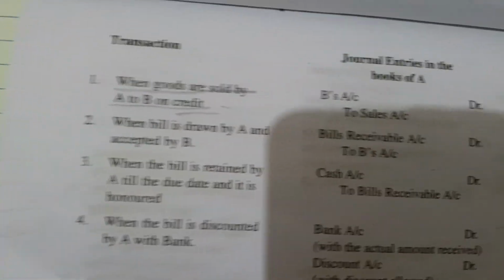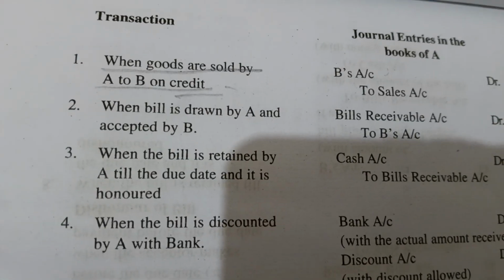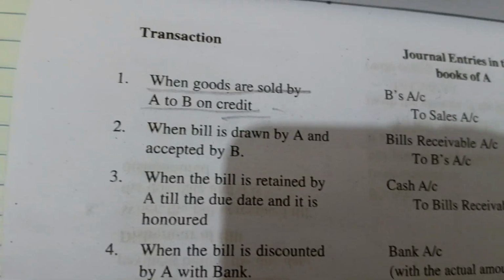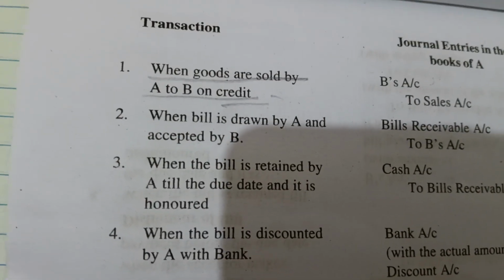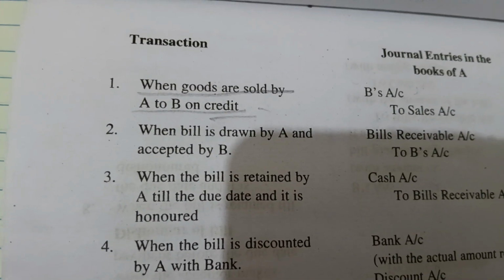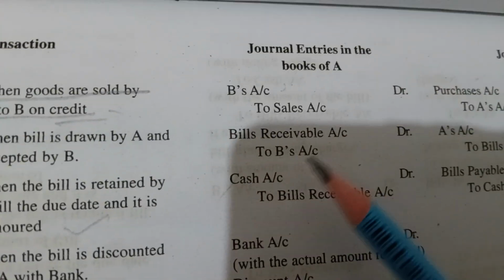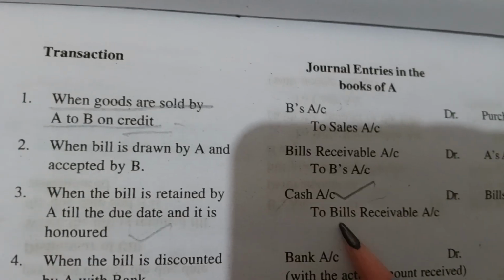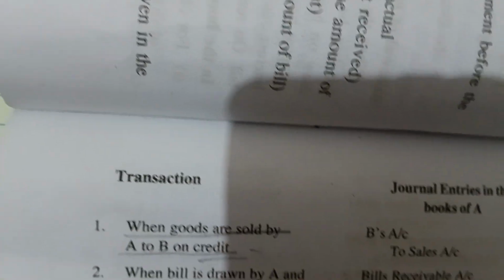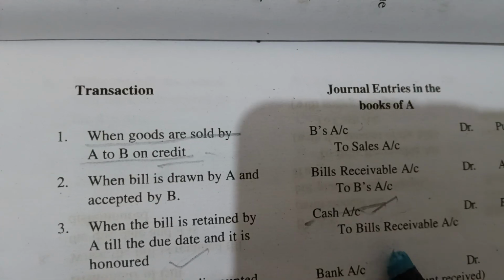Then the third question: when the bill is retained by A till the due date and it is honoured. After the payment date there will be a due date also. Within this due date, if the bill is retained and it is honoured, there will be an entry, that is cash account. Cash is coming into the business, so cash account debit to bills receivable account.